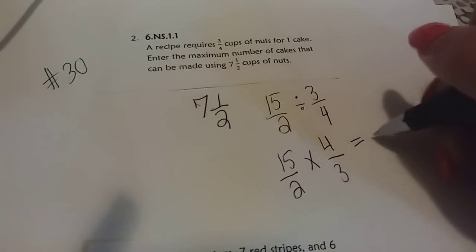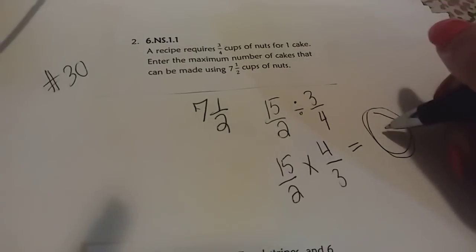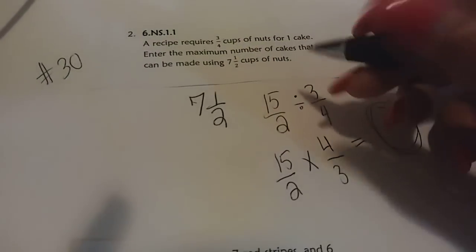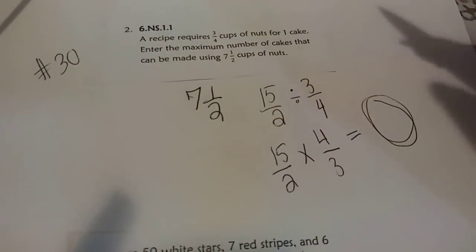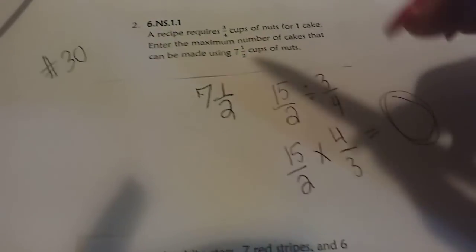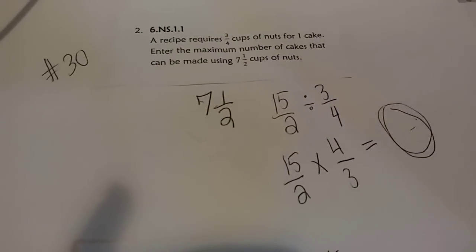Okay, and you're going to go ahead and do the math. Go ahead and get me an answer here and change it back into a proper fraction or a mixed number. That should be number 30. Make sure you get me an answer.